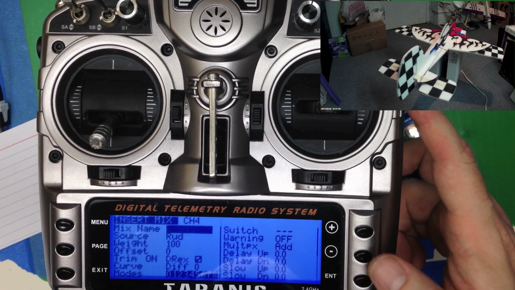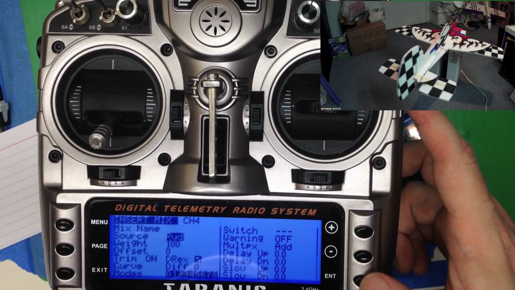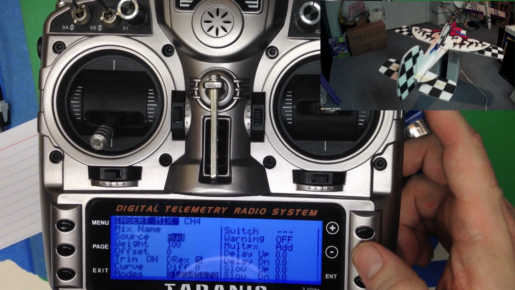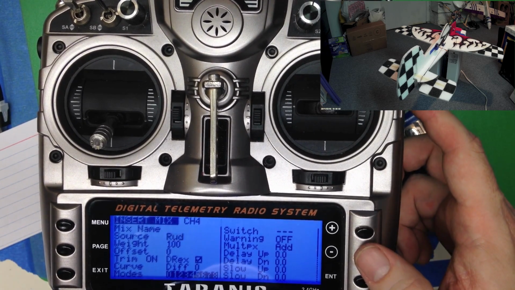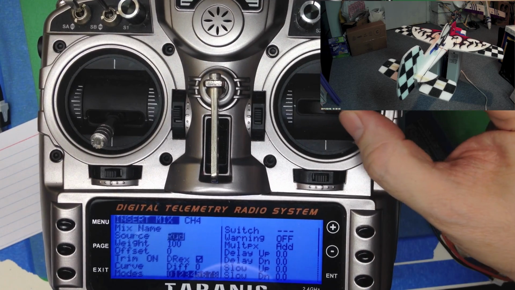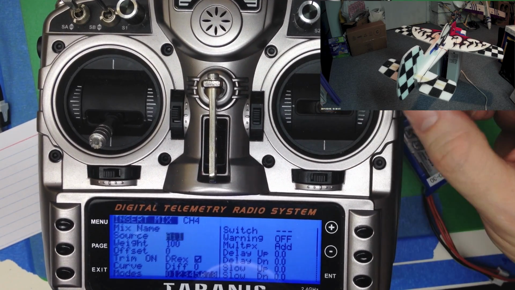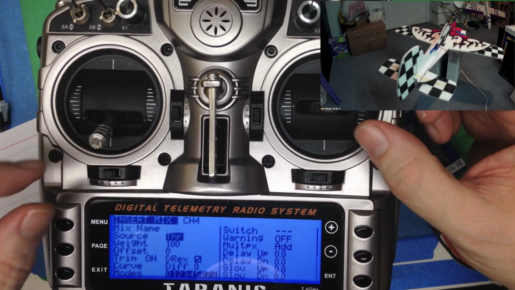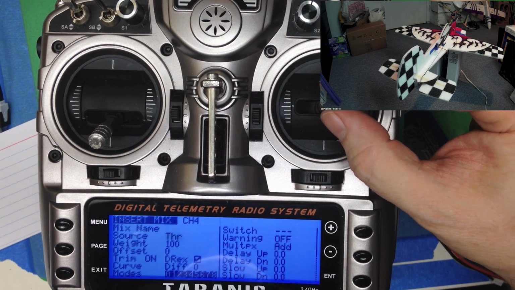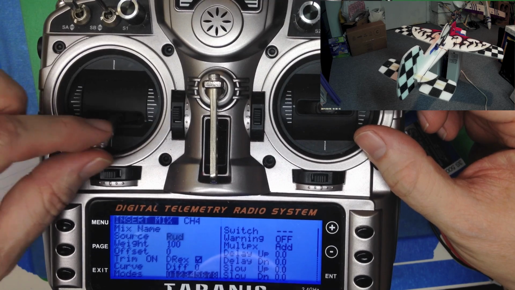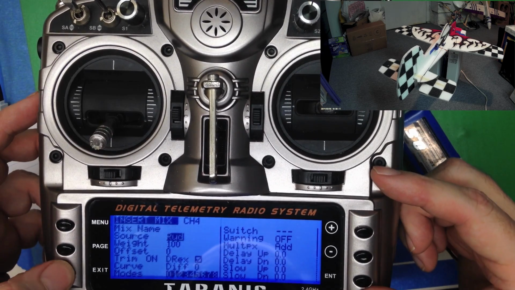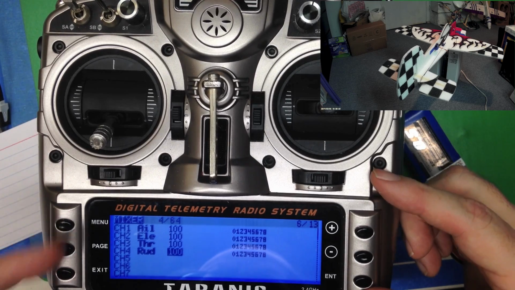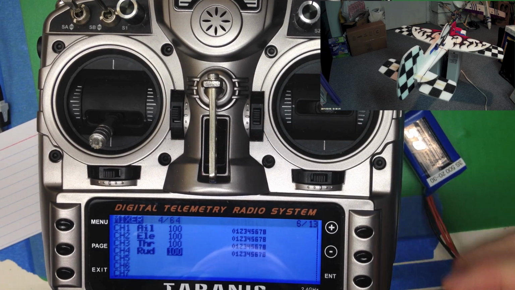Now if you did want to change the source, you would go down, click enter, and you could either page through, pick the one you like, or you can move the stick. If we move the aileron stick, you see it jumps to aileron. If we move the throttle stick, you see it jumps to throttle, but we want it to be rudder, so we're going to change that back to rudder. So there we have aileron, elevator, throttle, rudder.